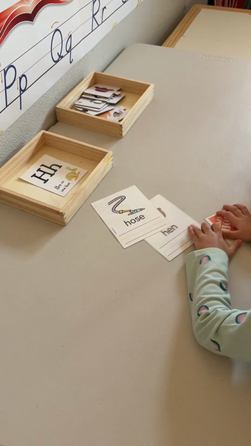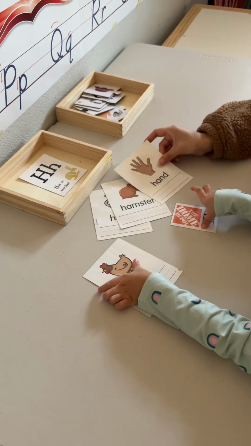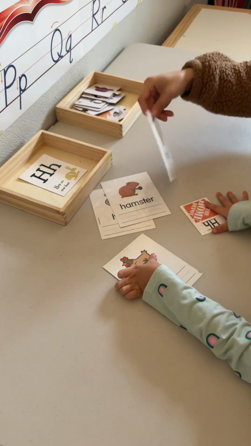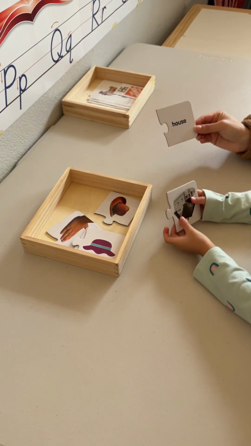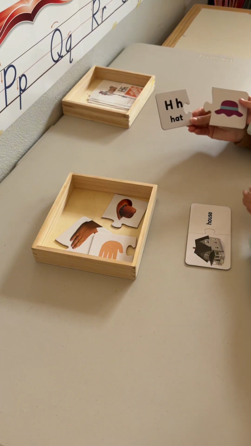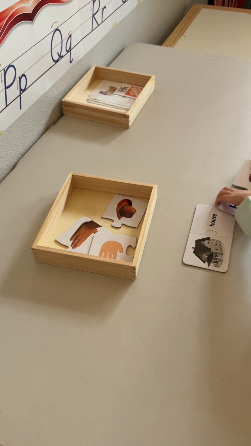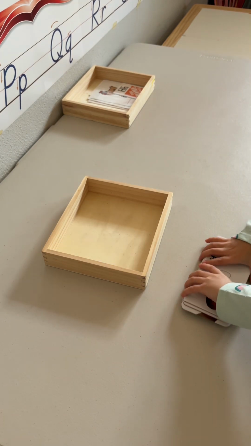Hammer. Hose. Hat. Hattie. Hand. House. We need the house. Can you find the house? Purple hat. Good job, Mama. You're all done.